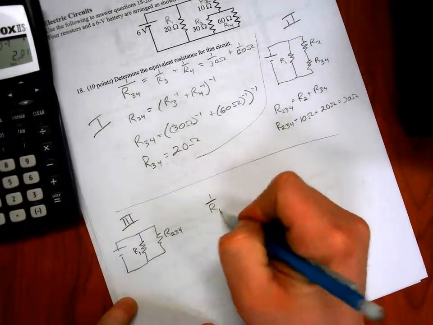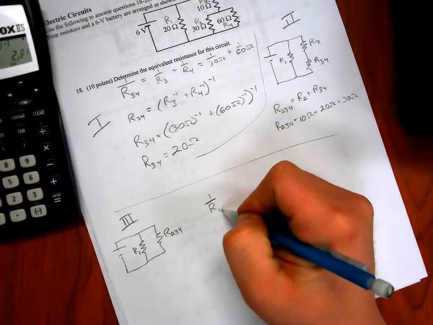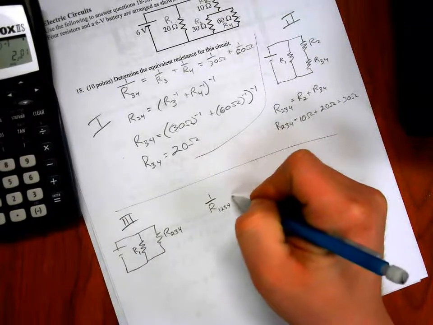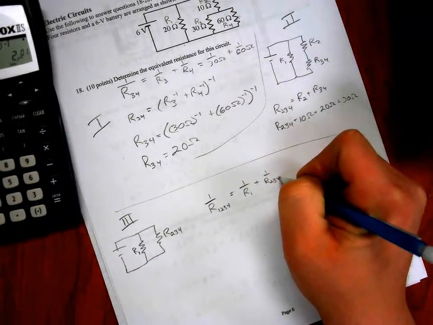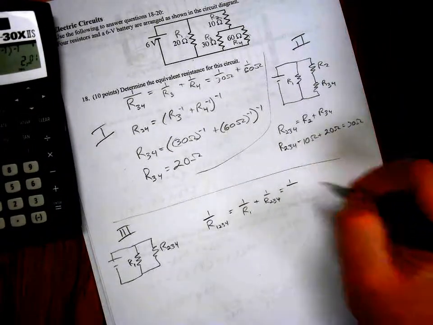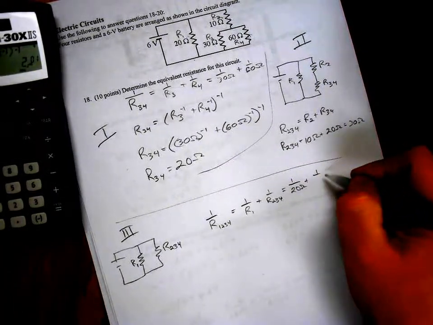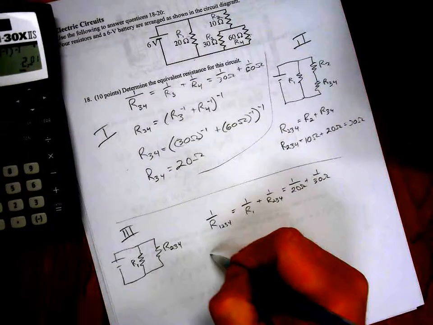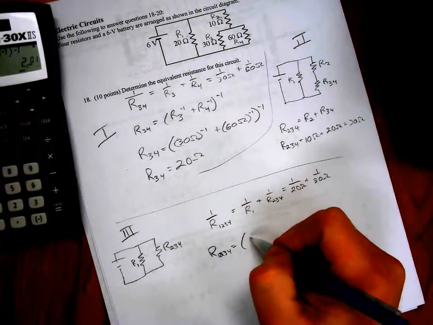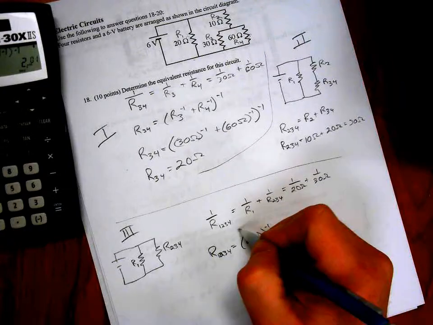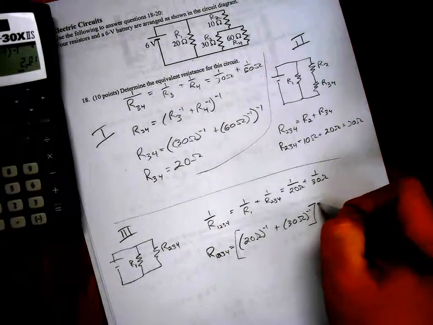So 1 over R1,2,3,4 is going to be equal to 1 over R1 plus 1 over R2,3,4, which equals 1 over 20 ohms plus 1 over 30 ohms, or if I write it in the way that my calculator does it so easily, 20 ohms^-1 plus 30 ohms^-1, and the inverse of all of that.